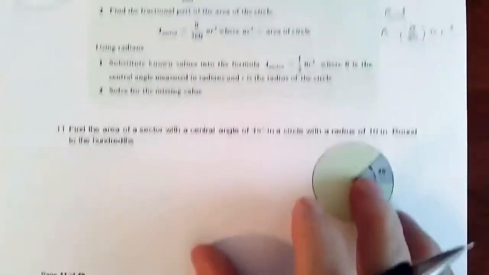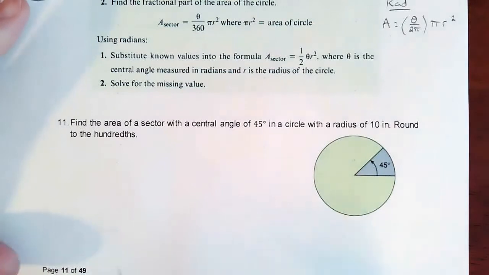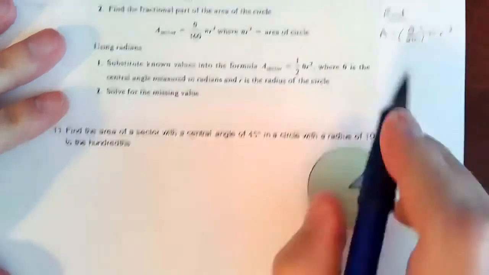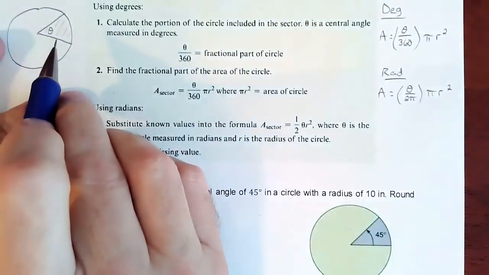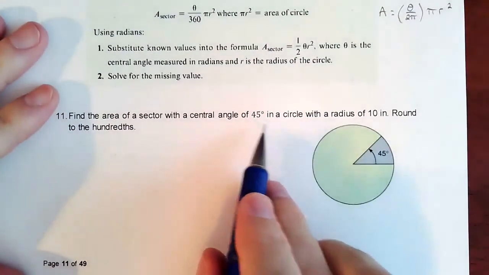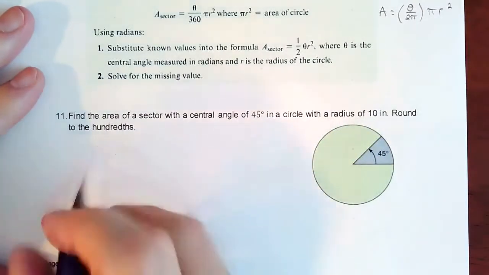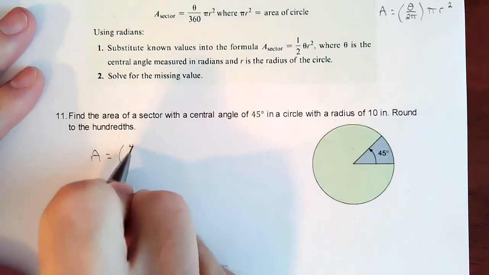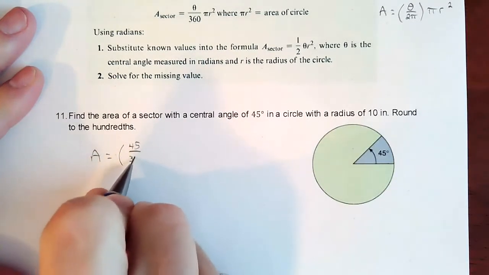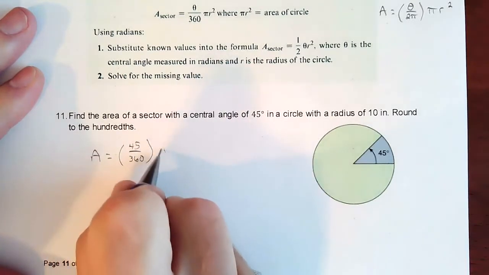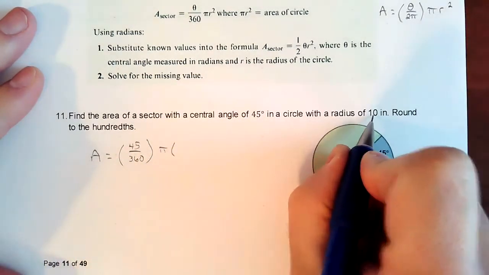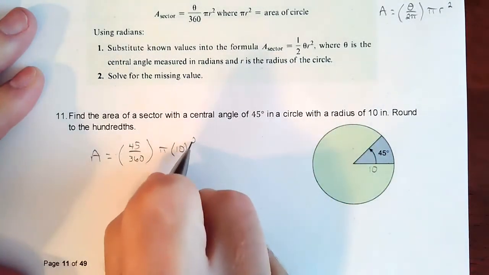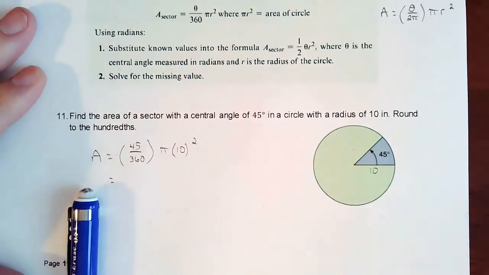All right, so let's do a couple problems. So it says find the area of the sector with the central angle. So central angle is that angle that we talked about up here. That would be that right there. And it's 45 degrees in a circle with a radius of 10, round to the nearest hundredths. So our area is fraction of a circle times the area of that circle. And so our radius is 10. Let's write that in the picture. So 10 squared. And then we'll just let the calculator do the work.